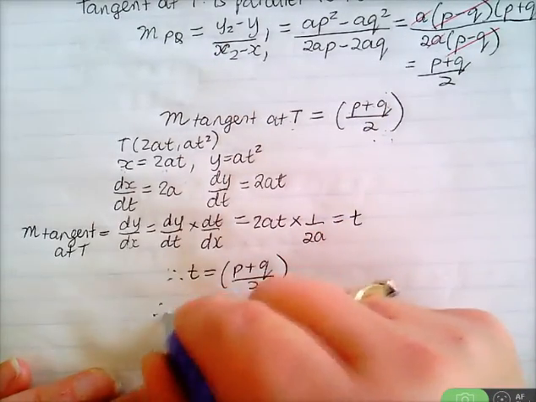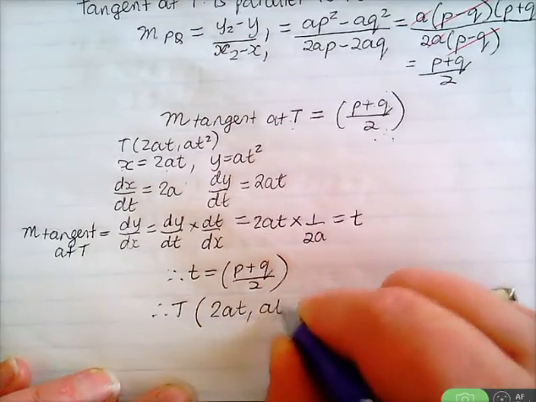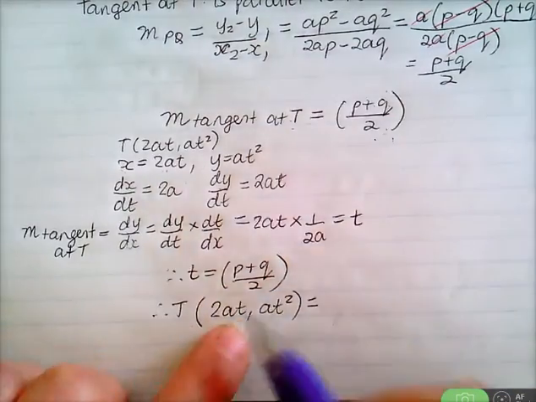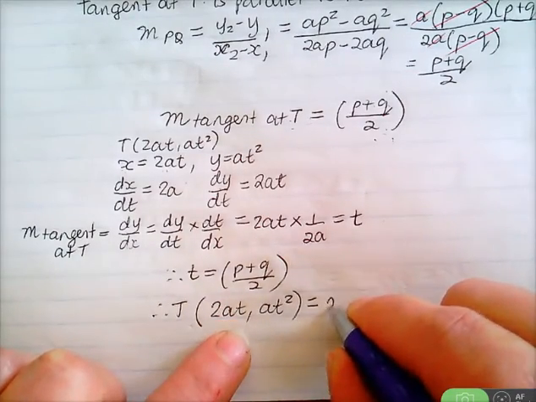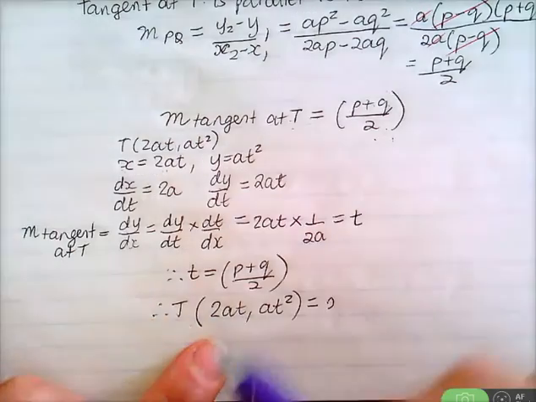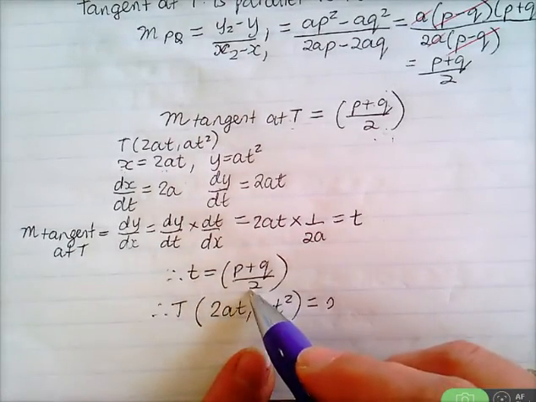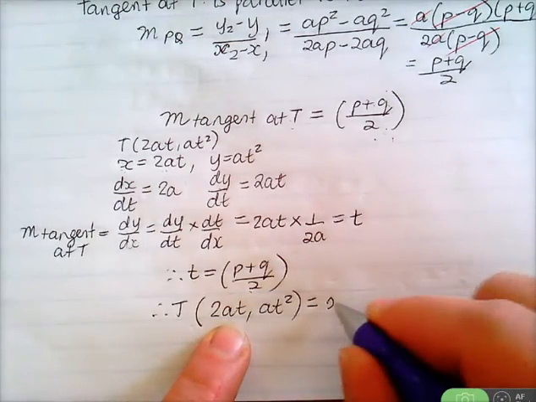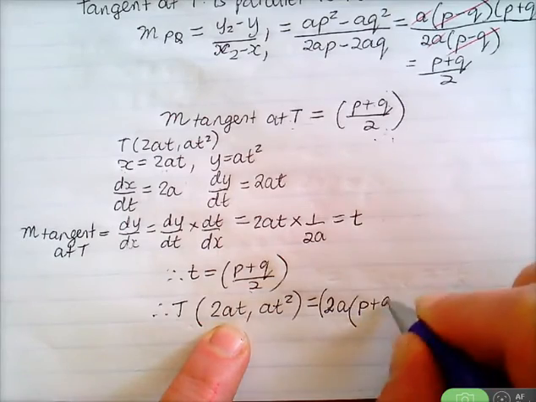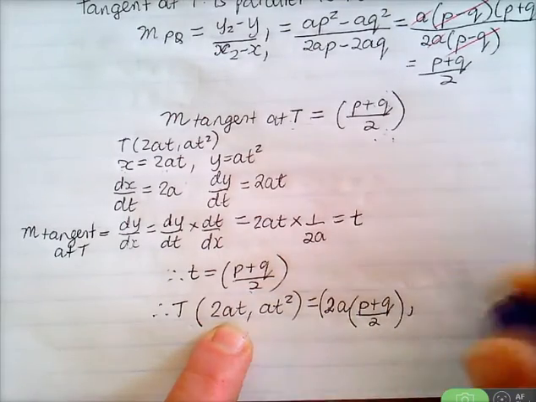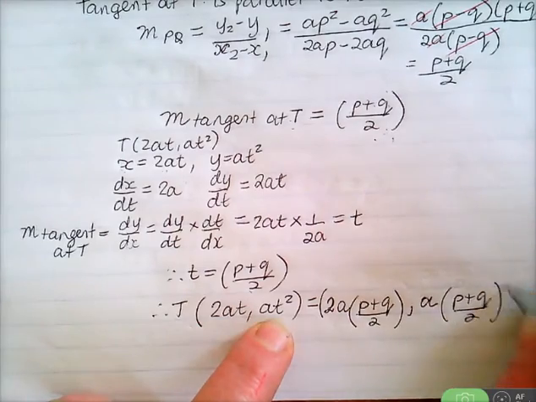So now, the coordinates of t, which are 2at, at squared, I'm just substituting the little t with p plus q on 2. So therefore, t is 2a bracket p plus q on 2, comma, a p plus q on 2 all squared.